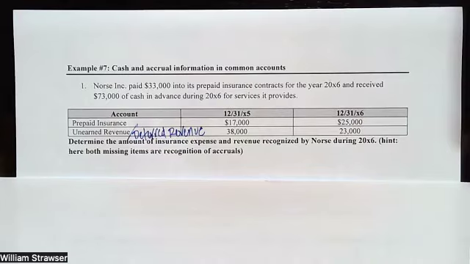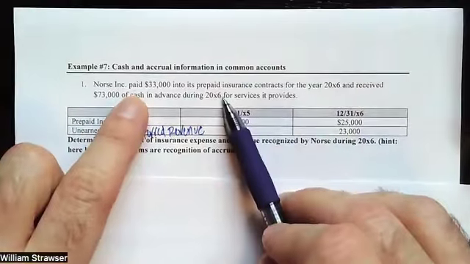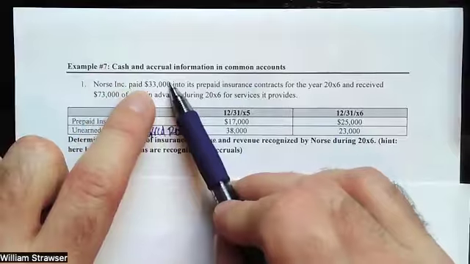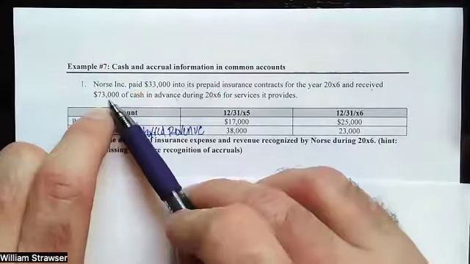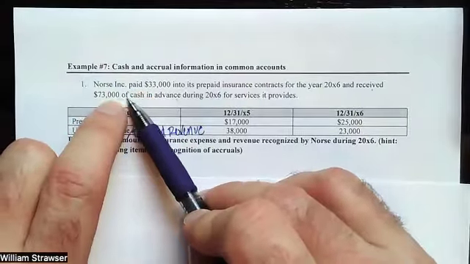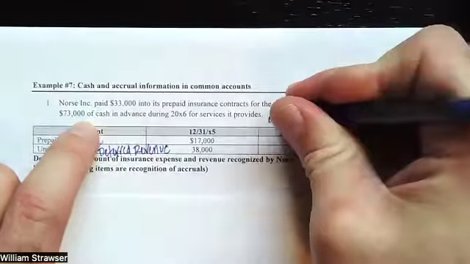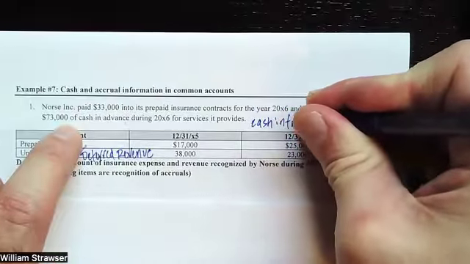So what we have in this problem is cash information from this sentence. It said that we paid $33,000, and if we paid 33,000, the implication is cash. We received $73,000, and it actually says of cash. So this is my cash information up here, and then I have account information below in that table.